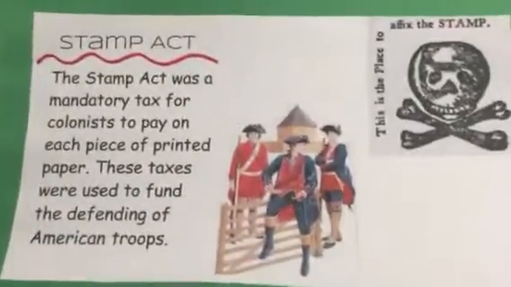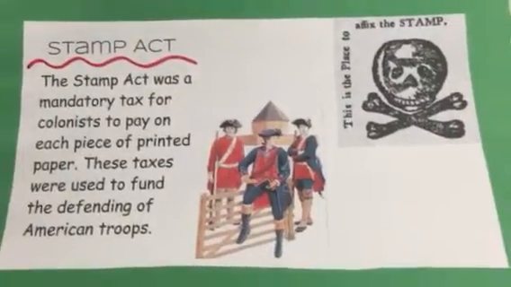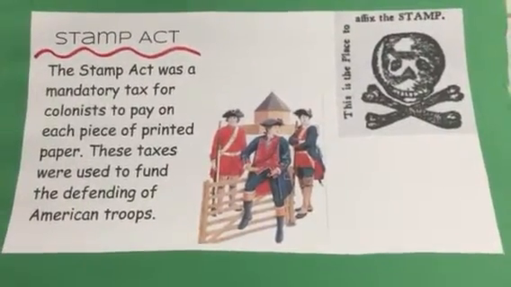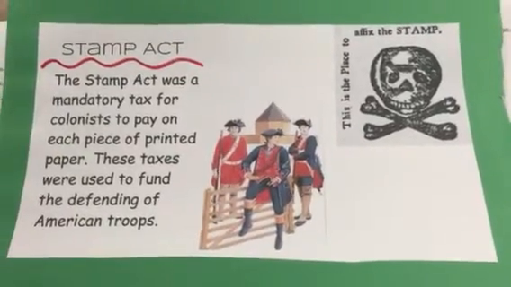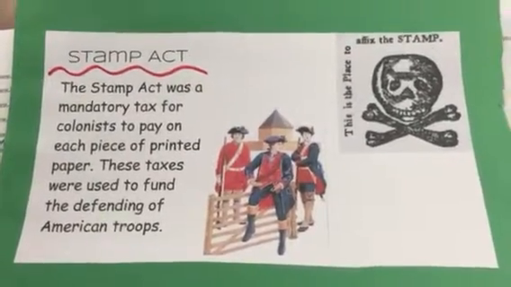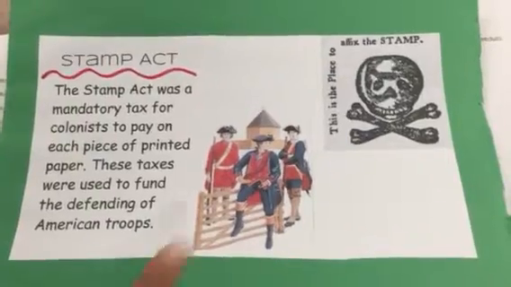The Stamp Act. The Stamp Act was passed by Parliament on March 22, 1765. This was a mandatory tax for colonists to pay that was used for defending and protecting American troops.